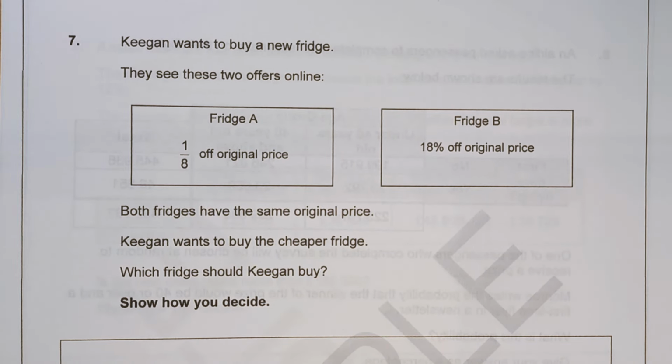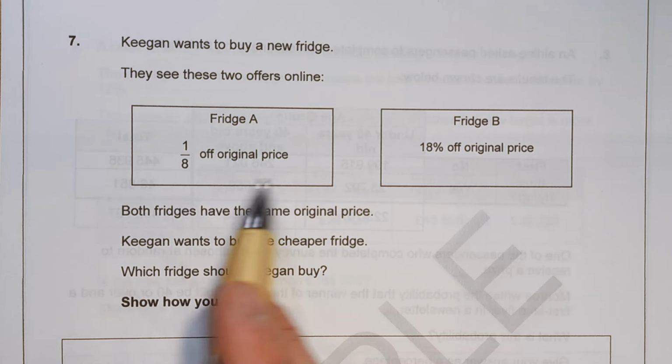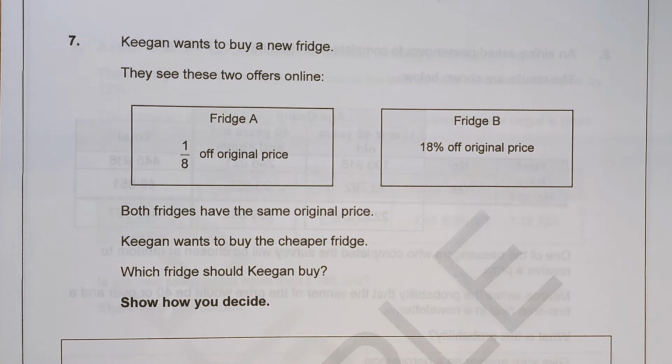Question 7. Keegan wants to buy a new fridge. They see these two offers online. Fridge A, we've got 1/8 off the original price. And fridge B, we've got 18% off the original price. Both fridges have the same original price. Keegan wants to buy the cheaper fridge. Which fridge should Keegan buy?